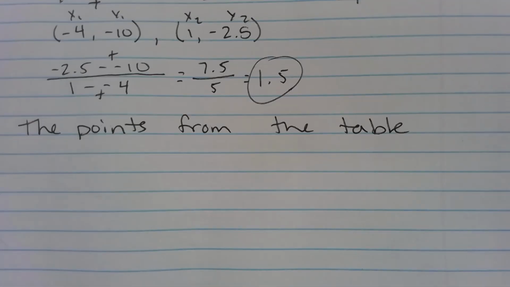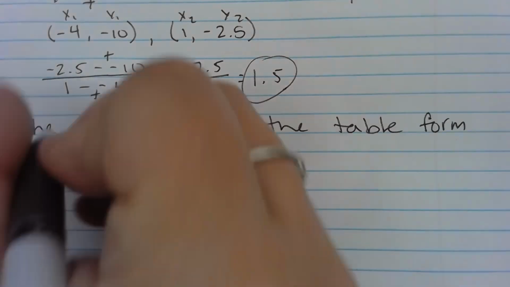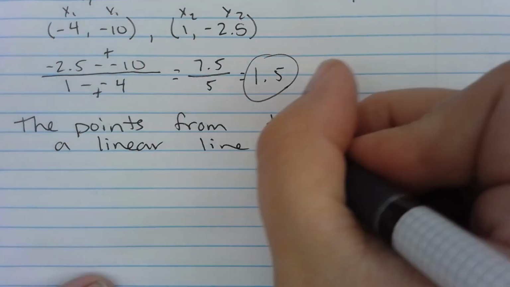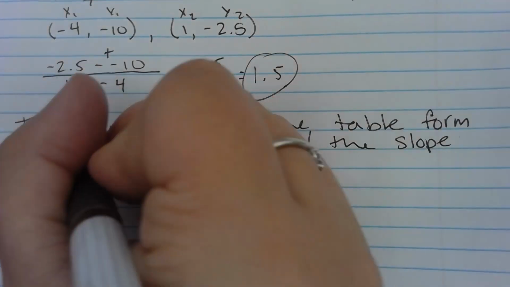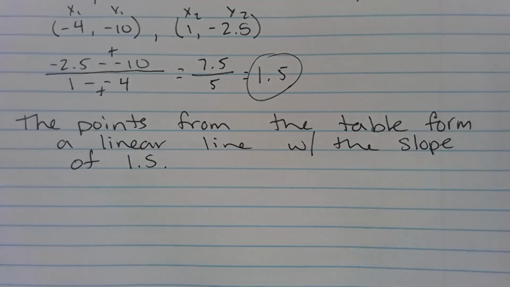What kind of graph is formed by them? They form a linear line.